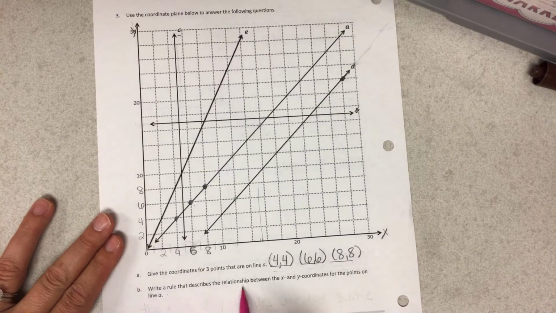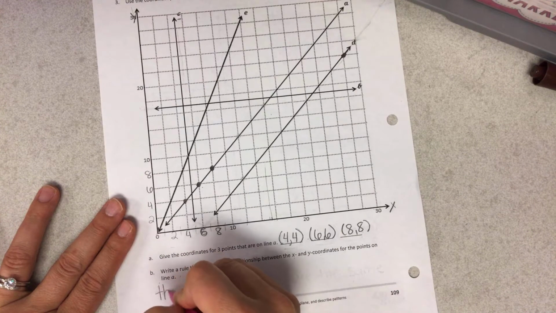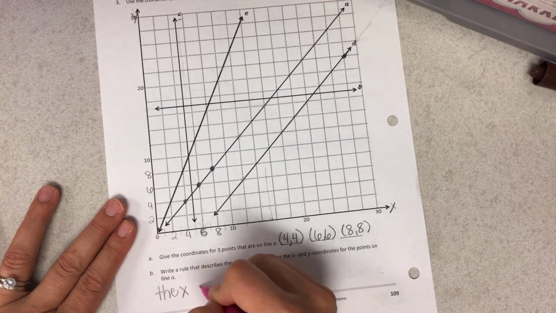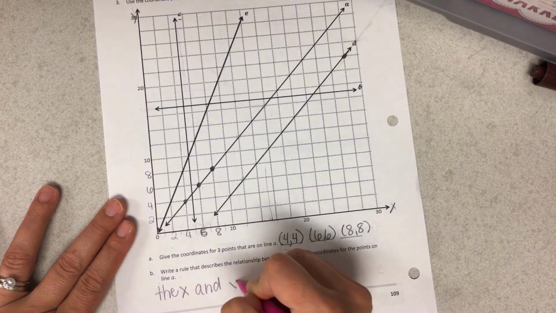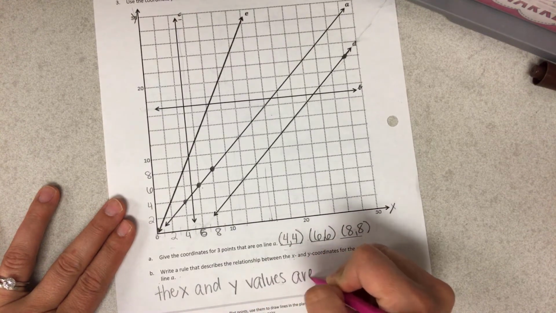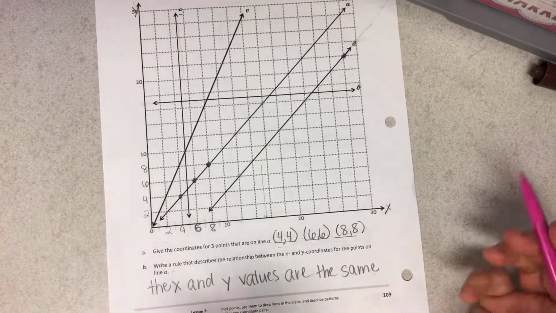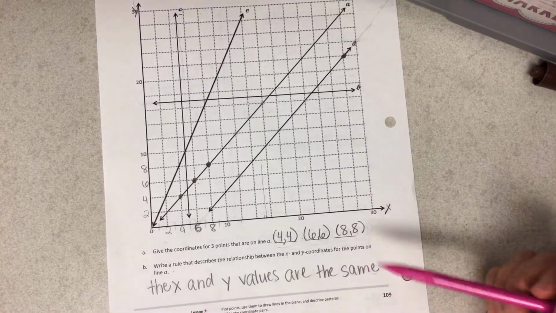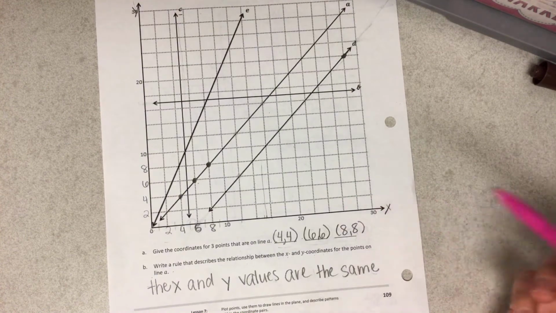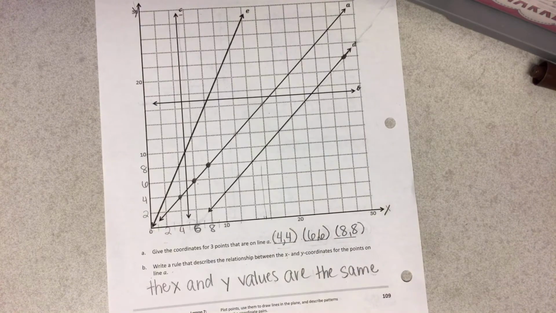It says write a rule that describes the relationship between the x and the y coordinates for the points on line A. And the rule would be the x and y values are the same. So I could make any coordinate. I could say 12, 12, 14, 14, 20, 20, and it's going to follow that rule because my x and my y coordinates are the same.